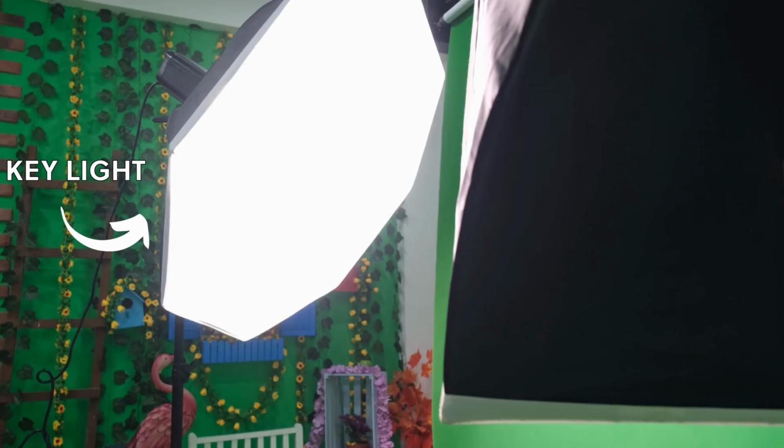I also used an RGB light here to light up this side of my shot. So I think you got the idea about my lighting setup and how you can set up your own light. Remember, the key light and fill light are the most important setup. You can also use one light source from the front, but it will not create a realistic or cinematic look.